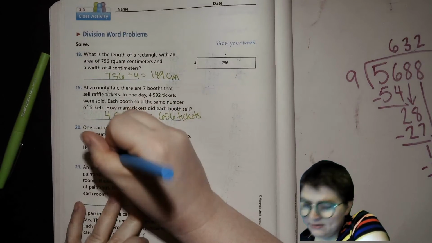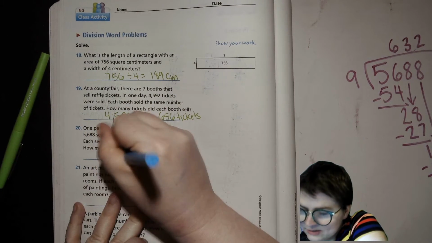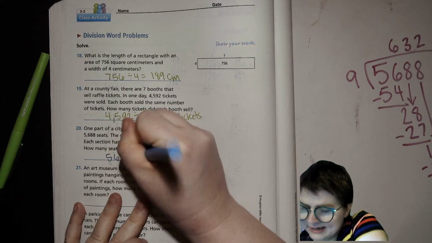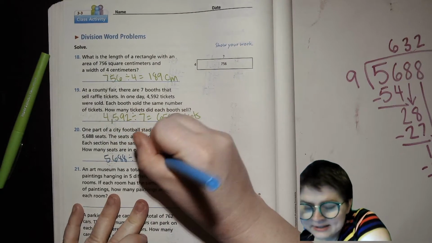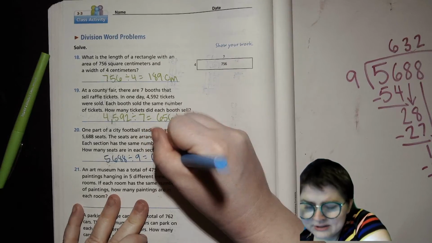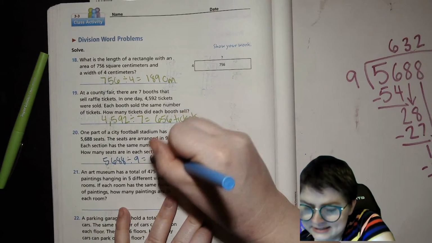So 5,688 divided by 9 equals 632 seats, not tickets, seats.